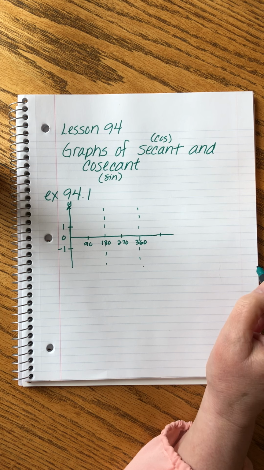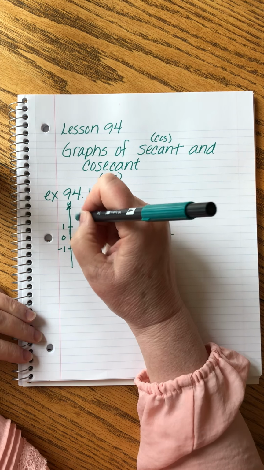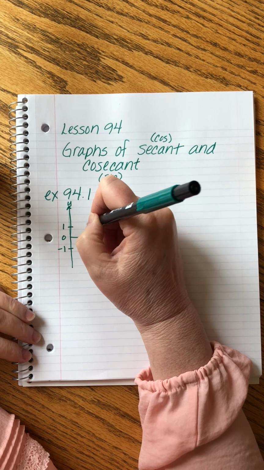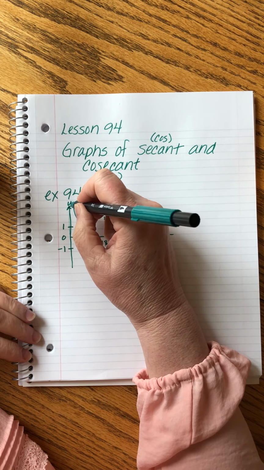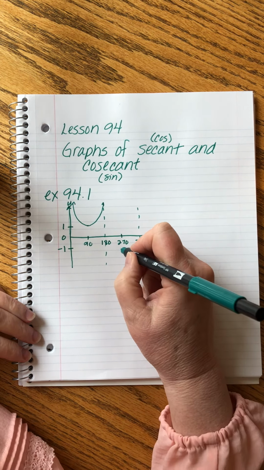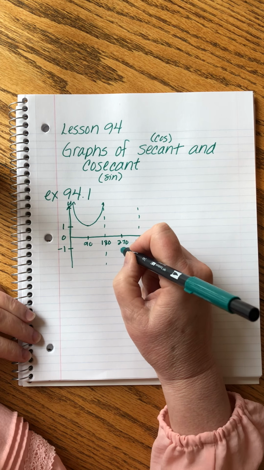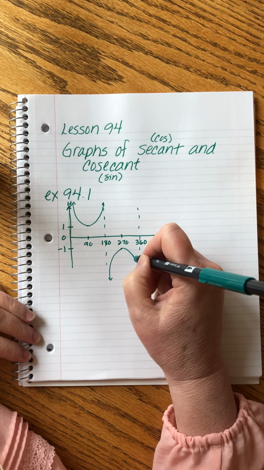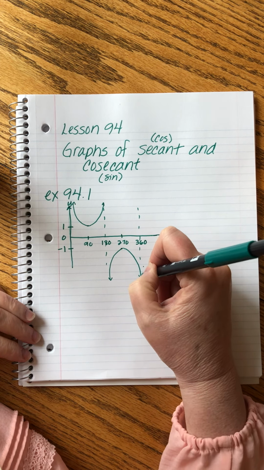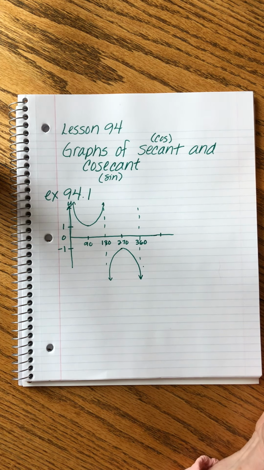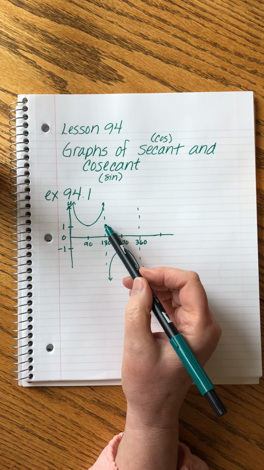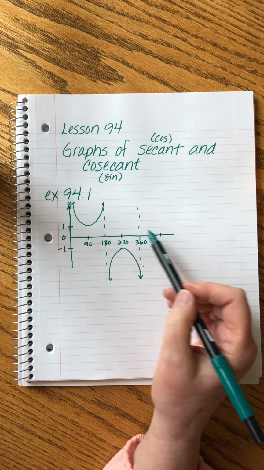But look at what's happening. The actual curve looks like this. And like this. Notice these shapes. They fit within what looks like half a period, right?